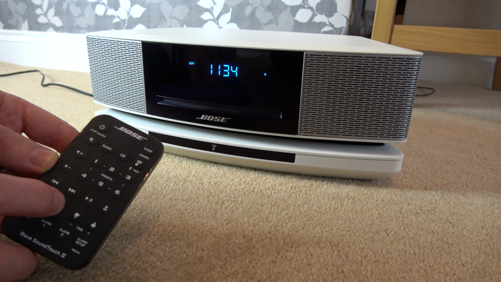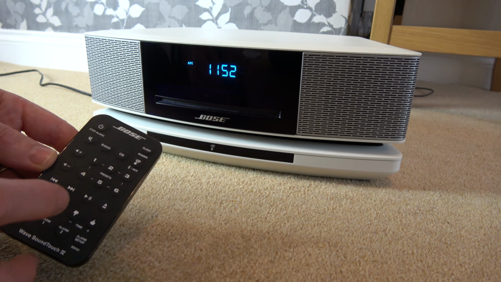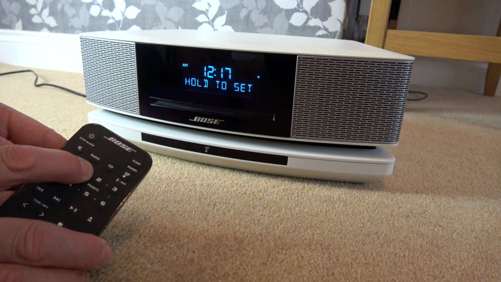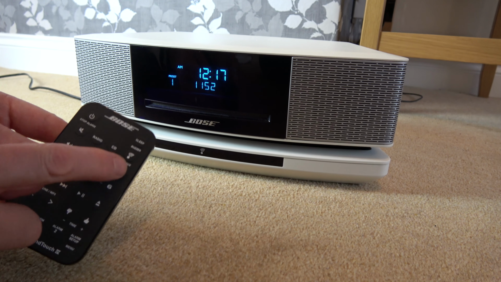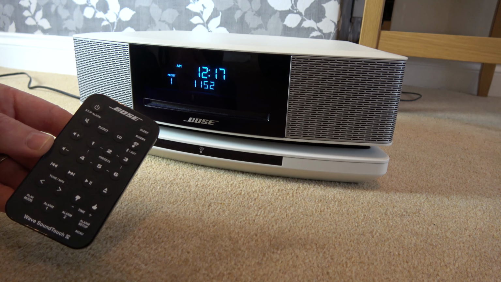Now, let's say if you find a station that you like, then what you can do is preset it on that particular channel, AM. So we're going to hold down number 1 here. It says hold to set, and now that's under preset 1. So you've got 1, 2, 3, 4, 5, the preset buttons here on your remote control.